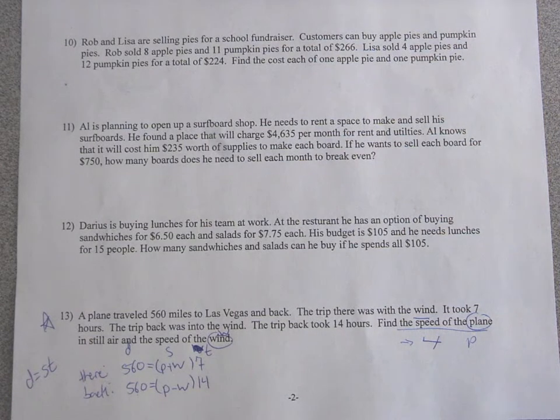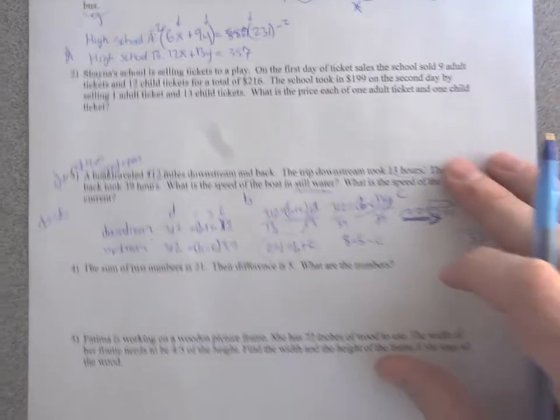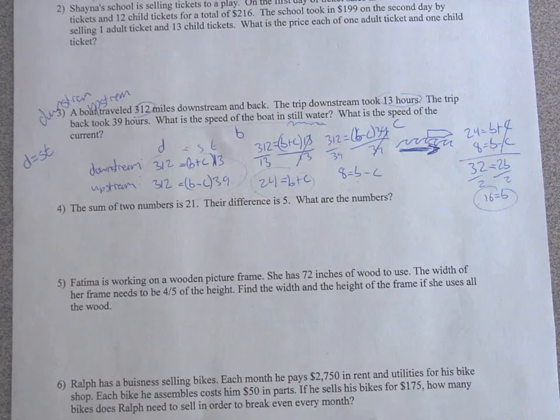So what I would do here is get rid of the 7, divide both sides by 7 on top. That will give you just P plus W. Divide both sides by 14 for the bottom one. Divide that 14 out. That will give you a P minus W equation. Then you can put those together, combine, do your elimination, and you'll find the speed of the plane and the speed of the wind. That's probably the hardest kind there are, so I wanted to make sure I helped you set up both of those. But that's tricky there.